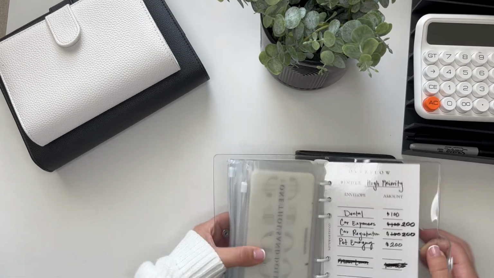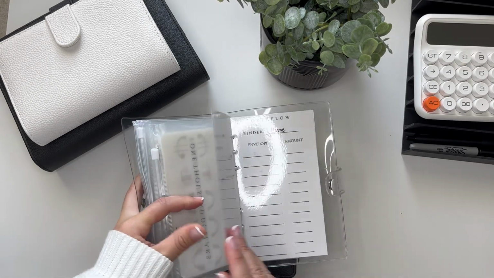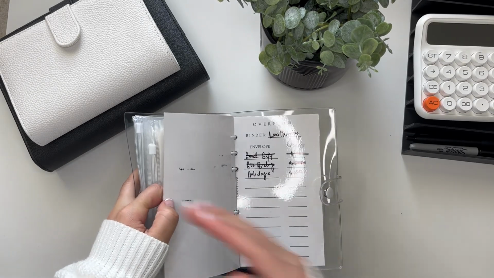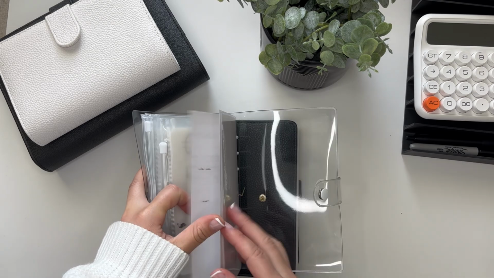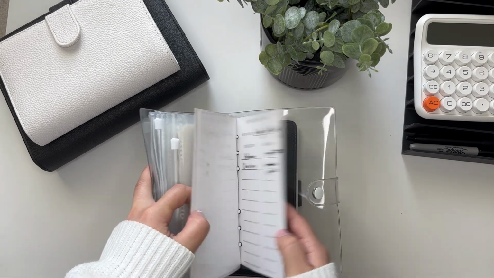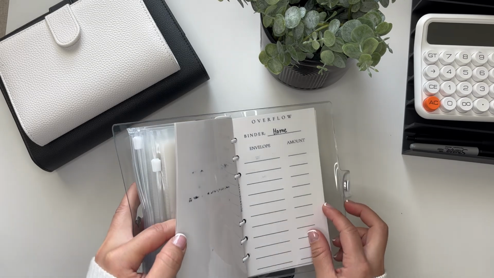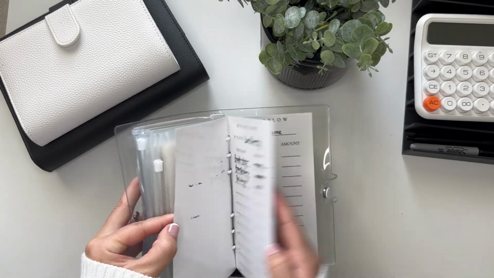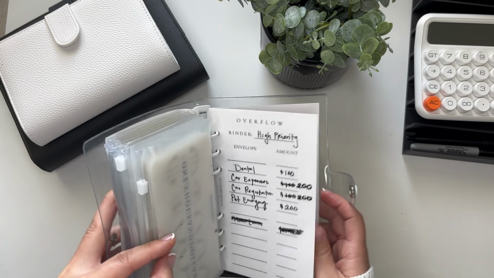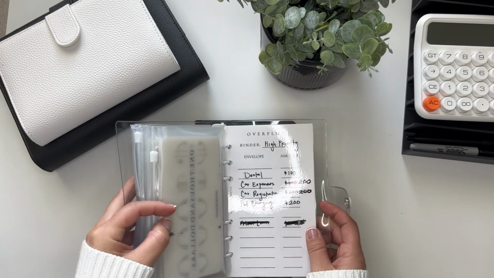I have trackers in the back of my overflow binder that represent certain binders that have trackers in them. So for instance, this one back here is my holiday and birthday tracker. This is my home tracker. This is my low priority binder tracker. This is my high priority binder tracker.